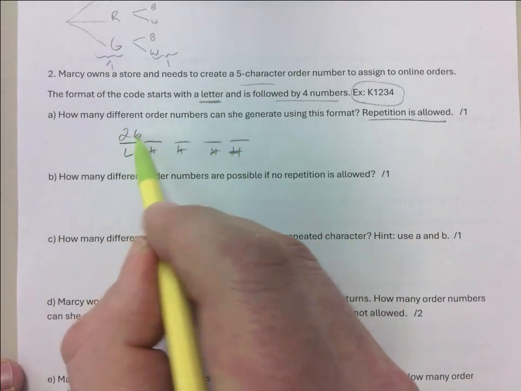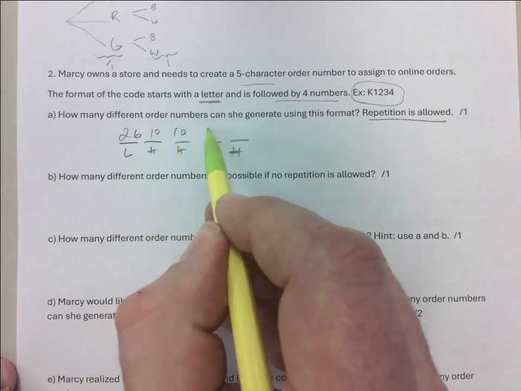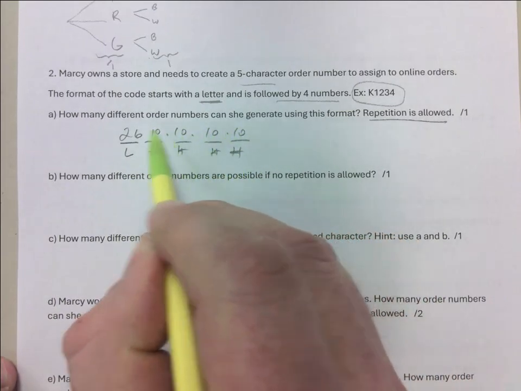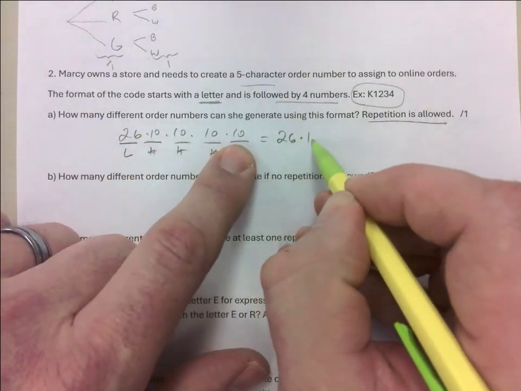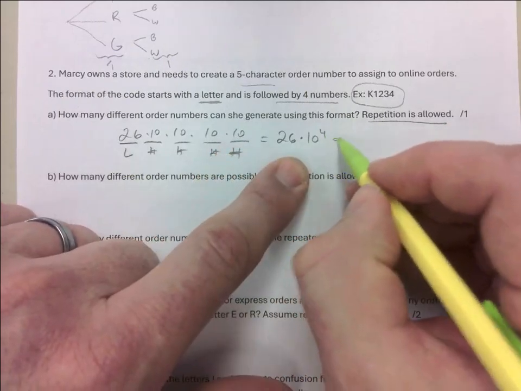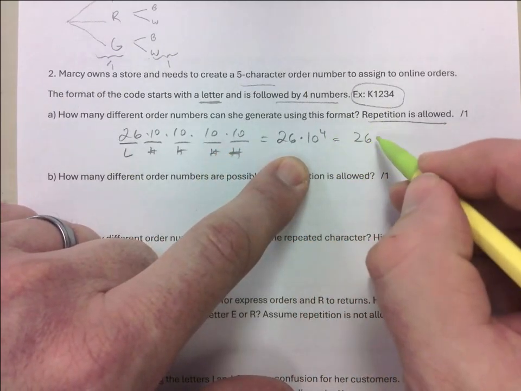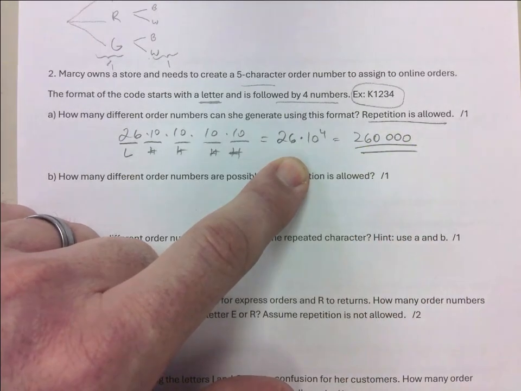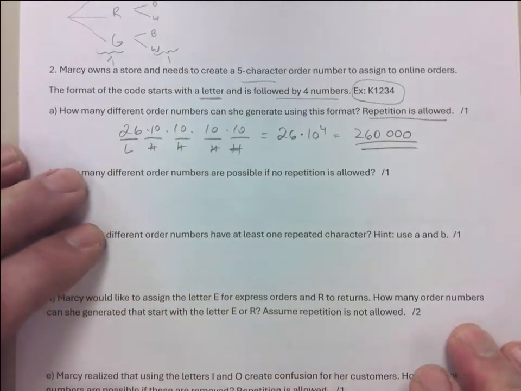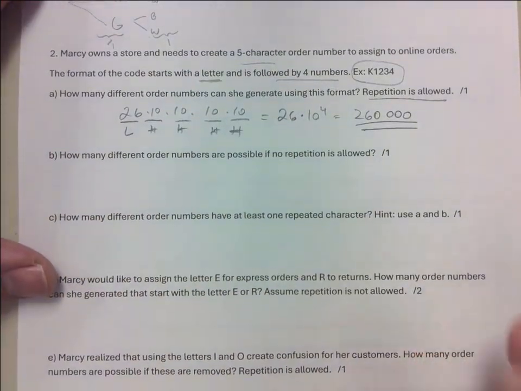So there's 26 letters, and the numbers each get a 10, right? So this would be 26 times 10 to the power of 4. That probably saves you a little bit of time. And so that's 260,000 codes that can be generated with that format.